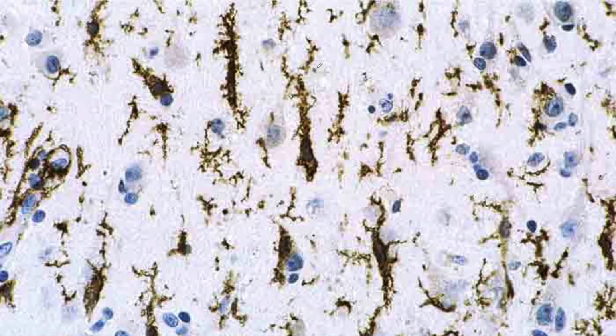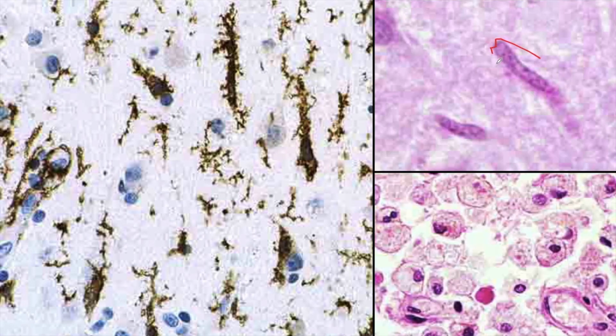Here's a special LCA stain showing inactive microglia acting as sentries for the brain. Here are microglial rod cells active in a viral infection, and here are foamy macrophages removing necrotic tissue.